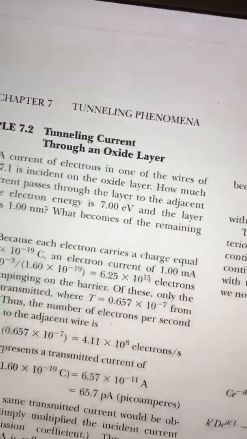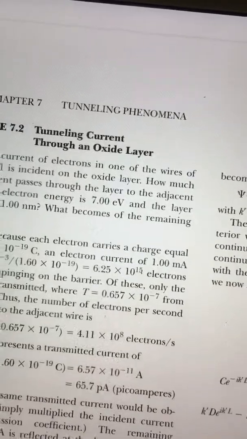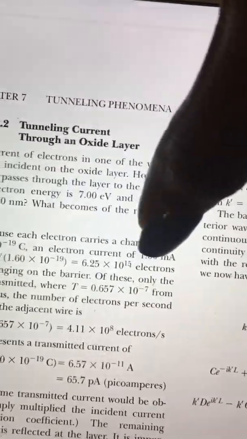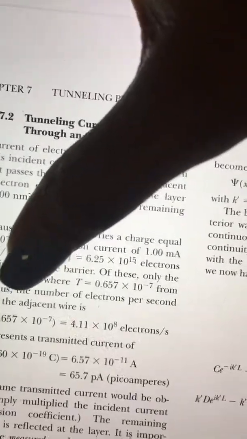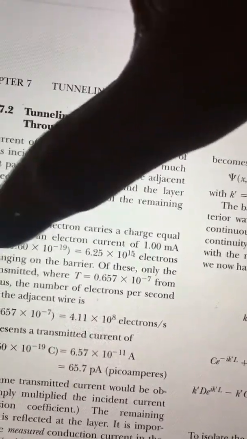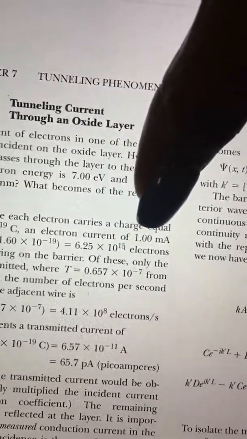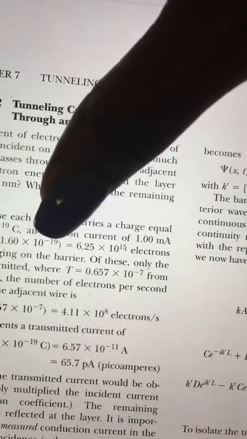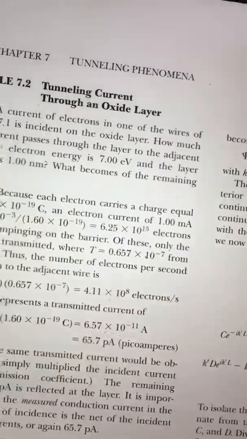So we know that each electron carries a charge of e equals 1.6 times 10 to the negative 19 coulombs. So we're given 1 milliampere and we want to change it to electrons per second. To do that, we divide that by the charge of an electron, and we get 6.25 times 10 to the 15 electrons per second, which is impinging on the barrier.